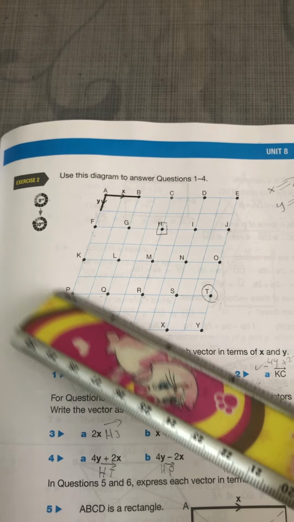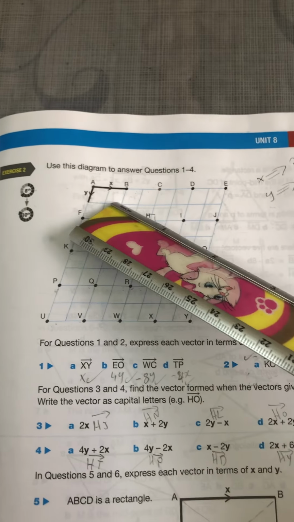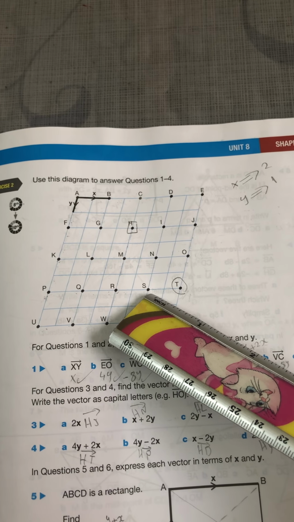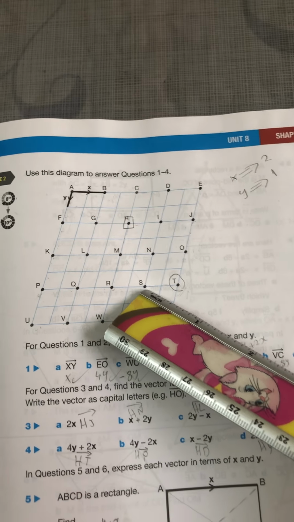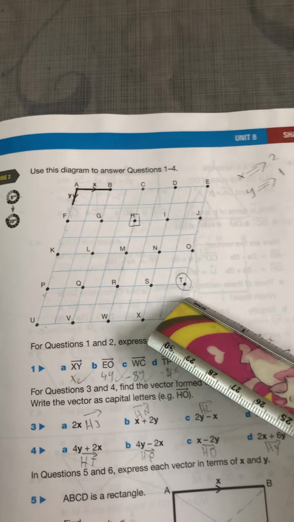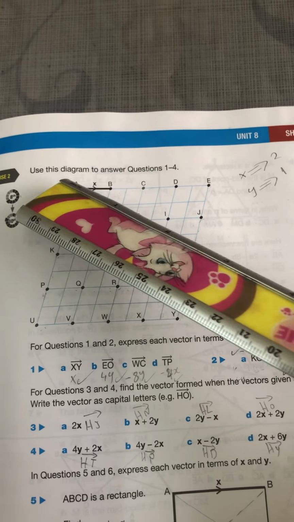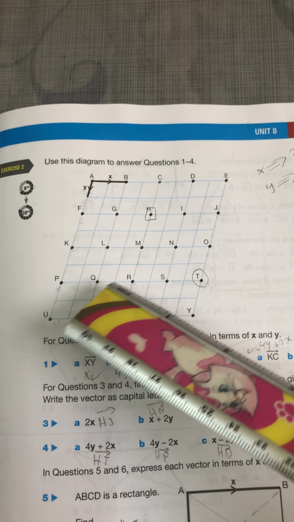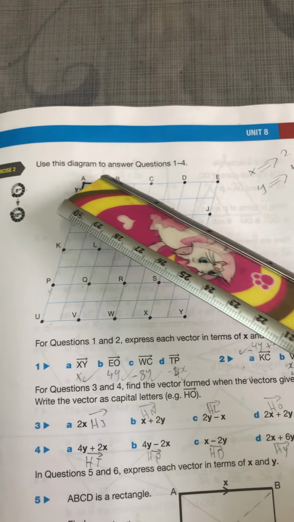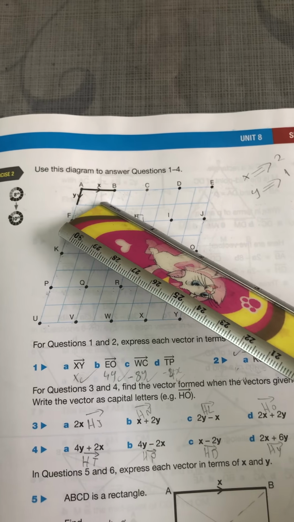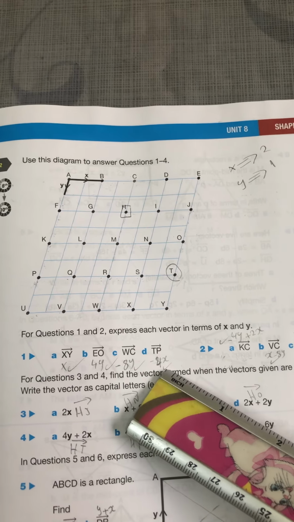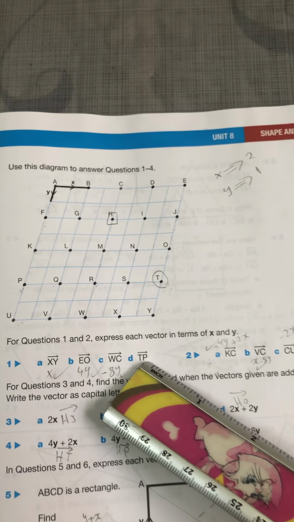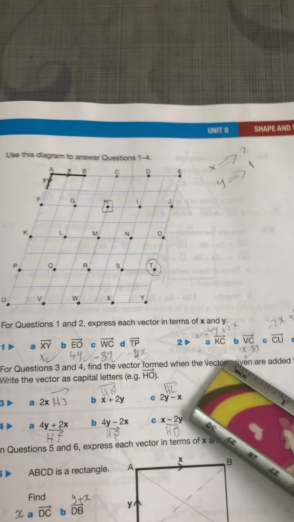TP, take the opposite direction of x, but parallel to x. So it will be equal x, but how many x in which direction? How many x from T to P? Take 2 squares each: 1, 2, 3, 4, but opposite direction. So it will be negative 4x. Okay. Let's see question number 2.